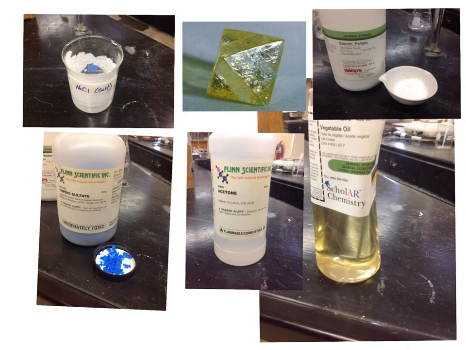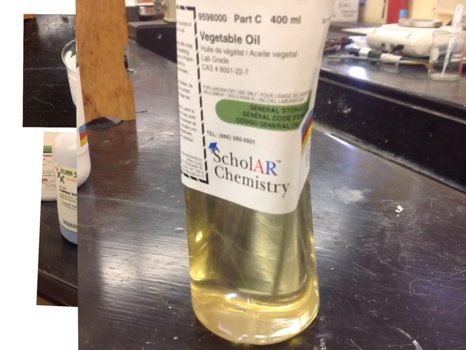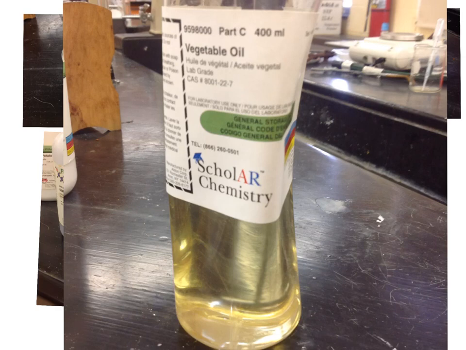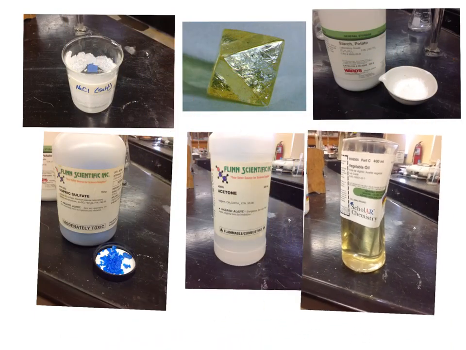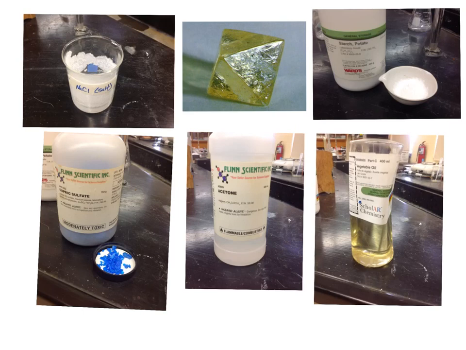And then the last one here is vegetable oil, which doesn't have a formula, but it's primarily carbons and hydrogens strung together in long chains. It's liquid and also flammable. So that's something we need to know about covalent bonds. Okay, so we're going to show you a little video clip of a demonstration we did earlier in the year and see if we can figure out what type of bond is in the molecule based on the properties present.